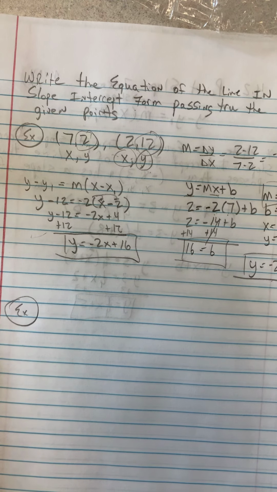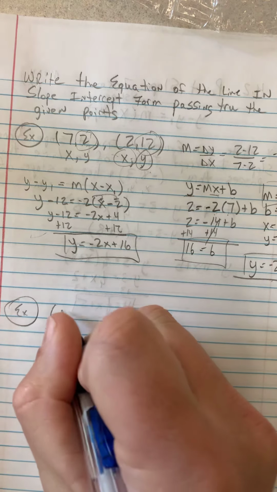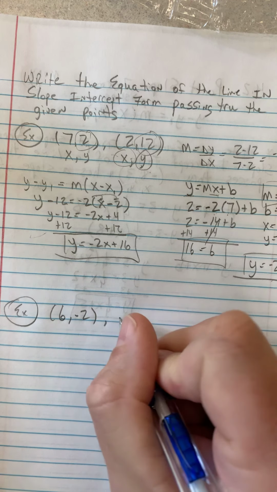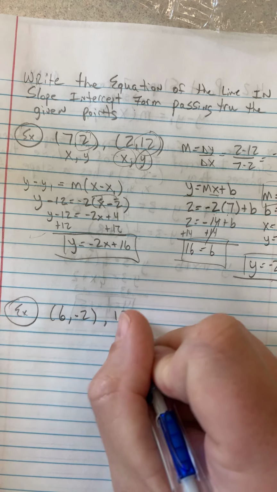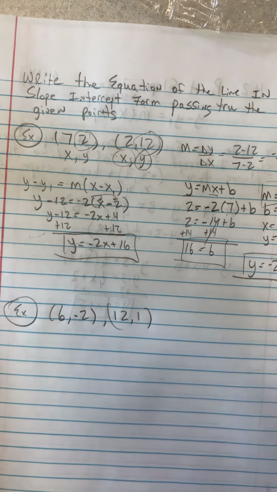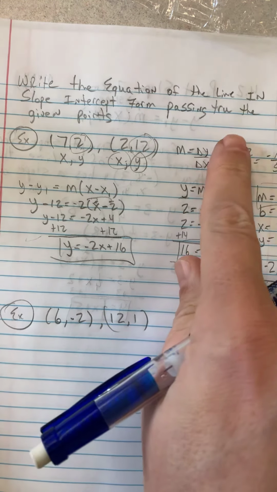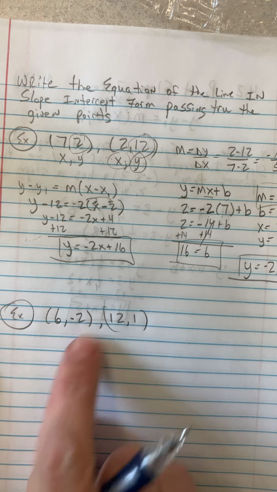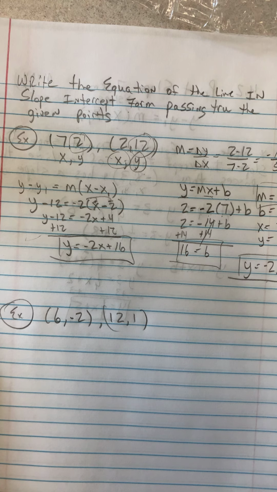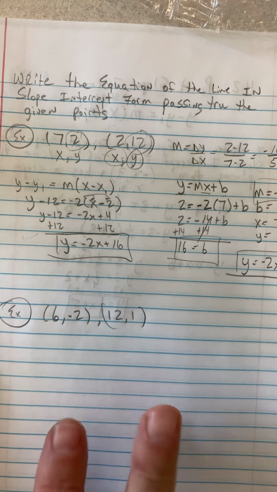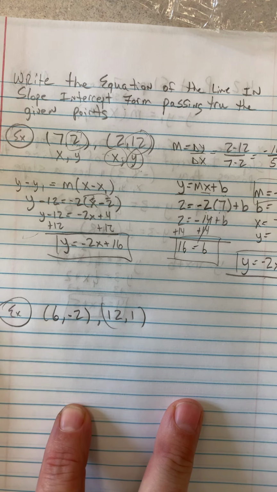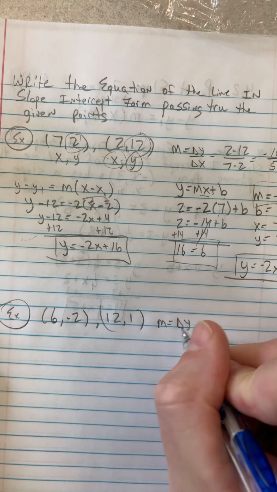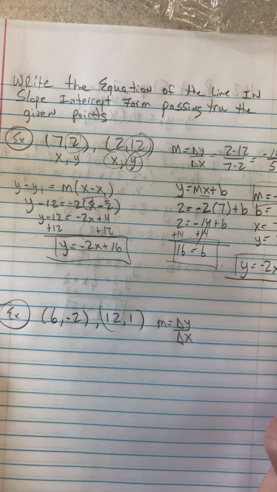Here's another example. Let's say I have the ordered pair 6, -2, and I have the ordered pair 12, 1. Write the equation of y equals mx plus b, slope-intercept form, of the line that passes through these 2 points. The 2 things you need: slope and y-intercept. I can find my slope: change in y over change in x.